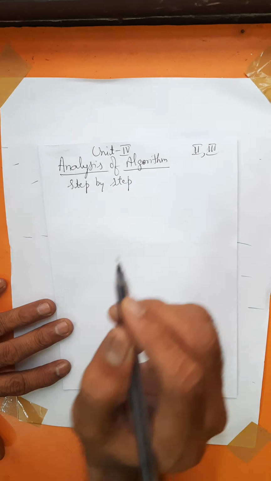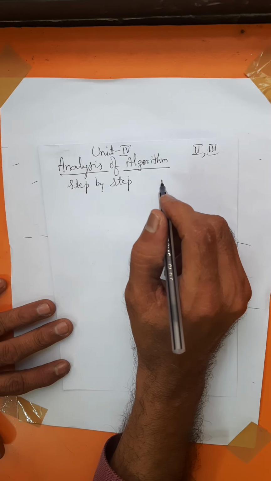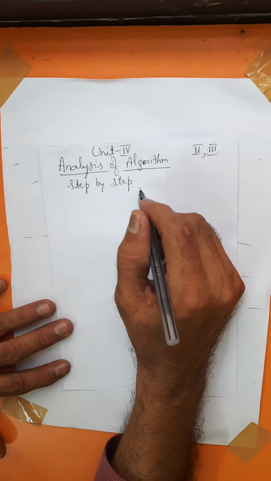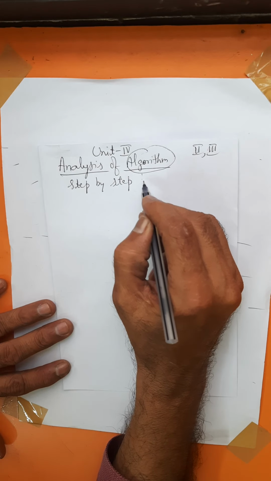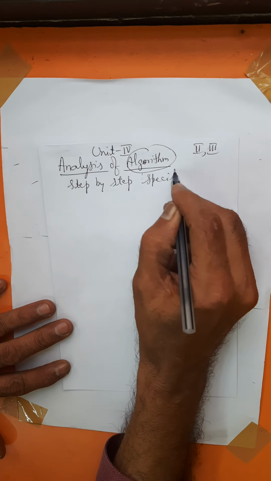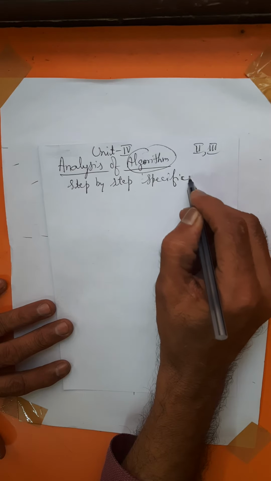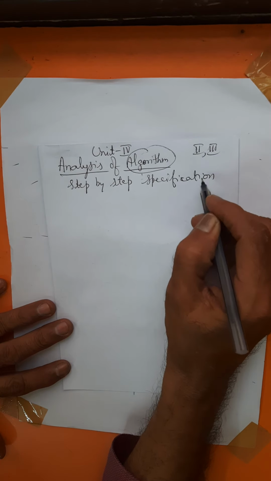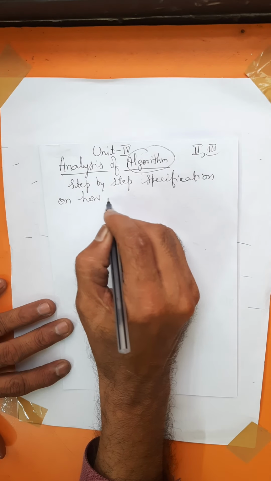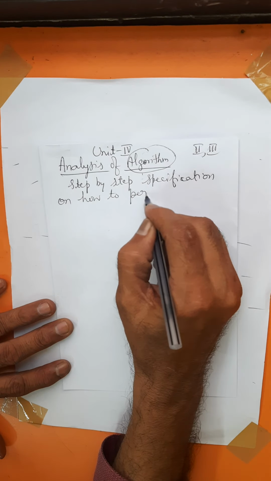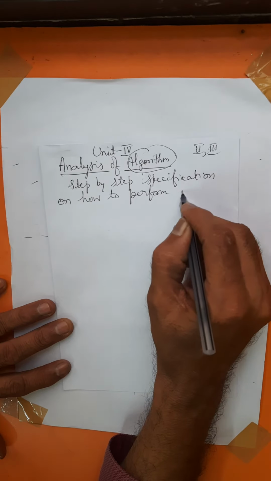Computer science students know the definition. PMC students know the definition. An algorithm is a step-by-step specification. Step-by-step specification of what? On how to perform a task, a given task.